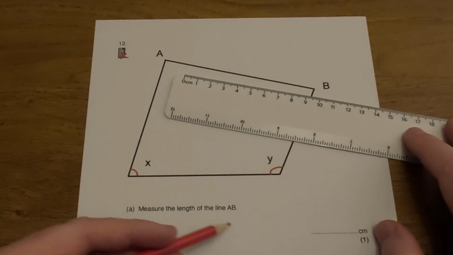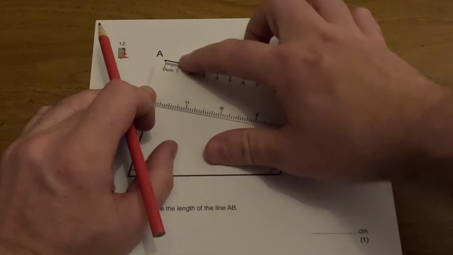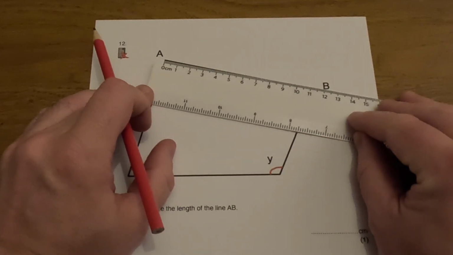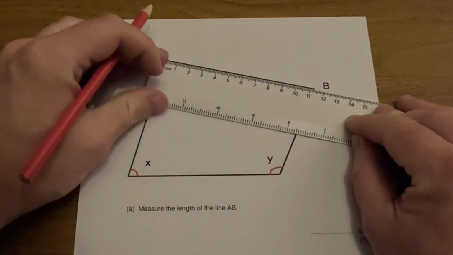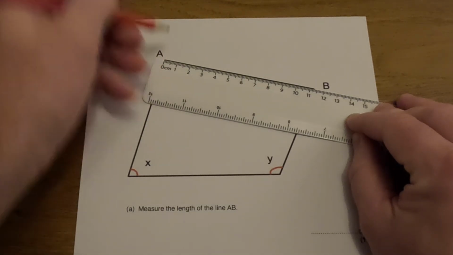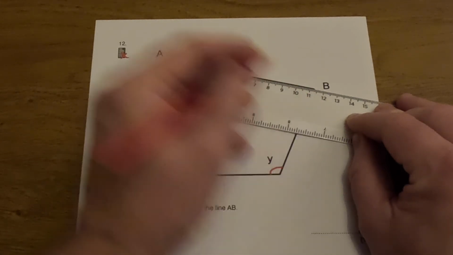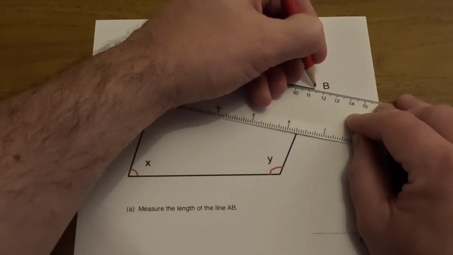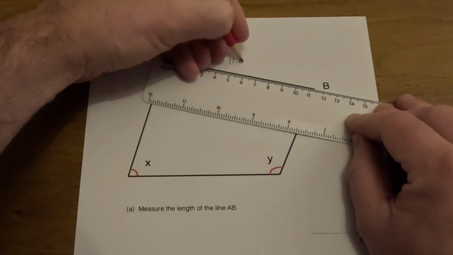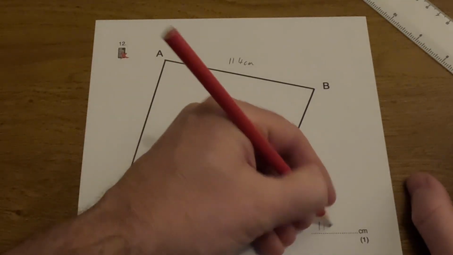So we want to measure the length of the line AB. So get your ruler and put the 0 at the beginning of the line, where A is. As you can see here, we've got 0 at the beginning of the line, and we're going to line up the ruler with the line. We've got 1, 2, 3, all the way to 11 centimeters. It hasn't reached 12 centimeters, so you get 11.1, 11.2, 11.3, 11.4. So that's the length of the line AB, 11.4 centimeters.